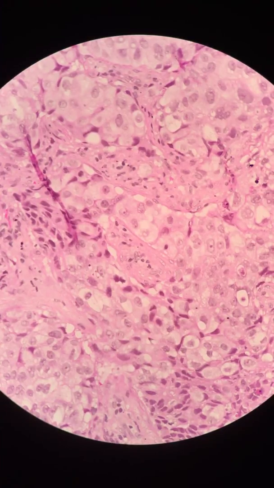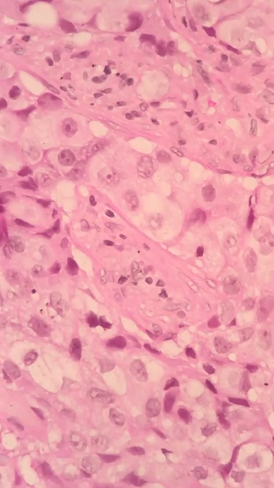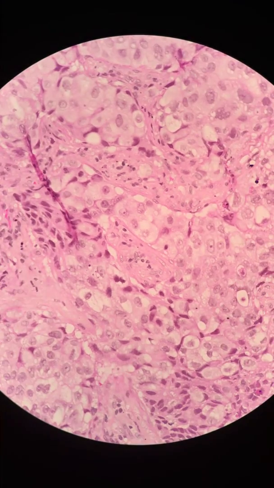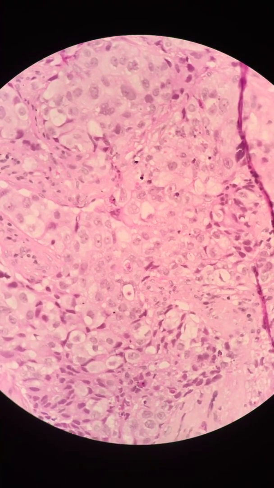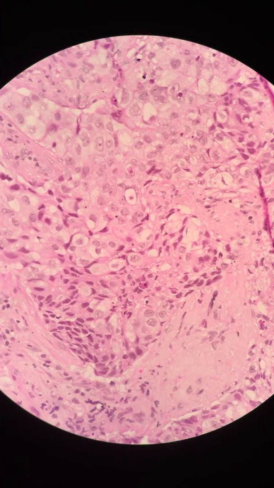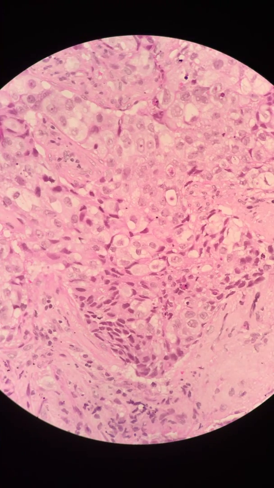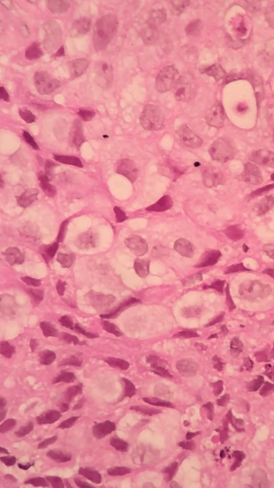Vacuoles are empty spaces that are filled with nothing because of tissue processing, but actually there could be some kind of secretion within them. In this field at the center, you can see one hyperchromatic nucleus, and the surrounding cytoplasm is vacuolated or bubbly looking.